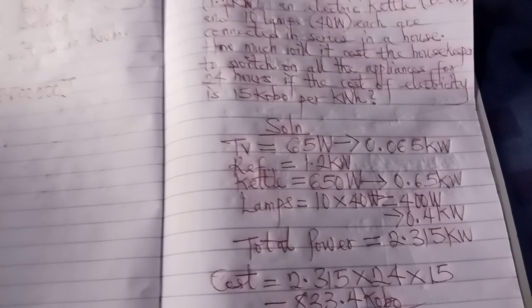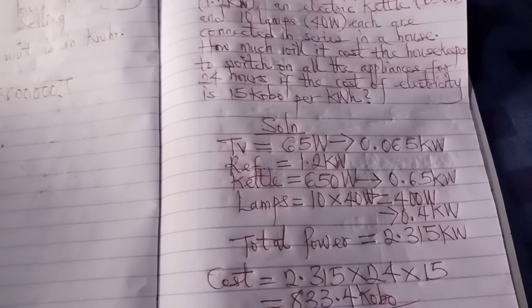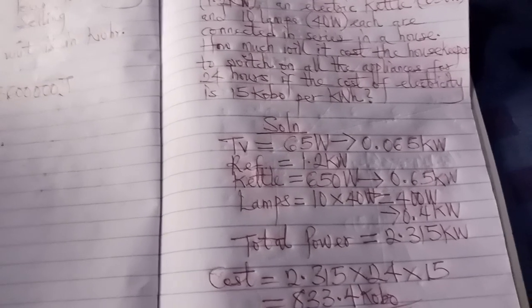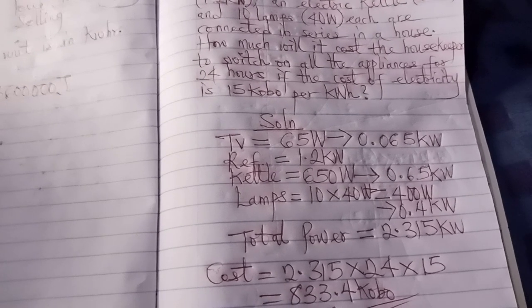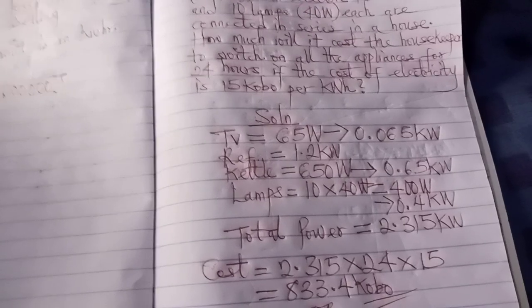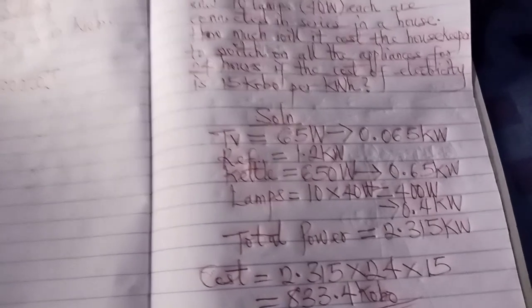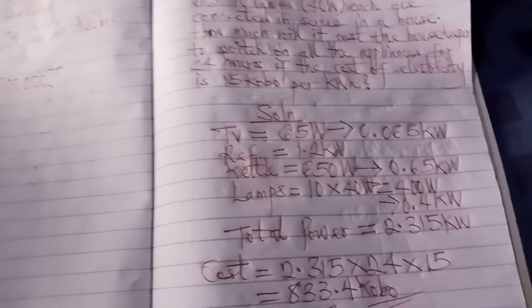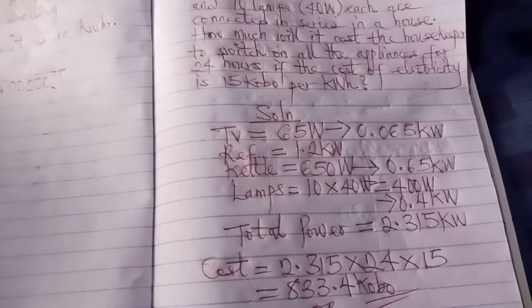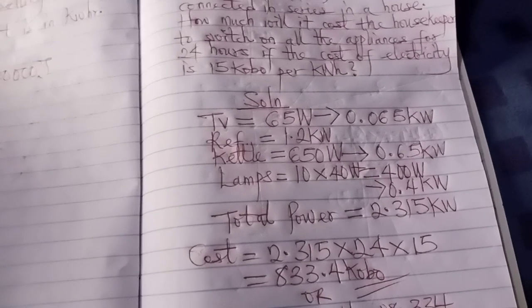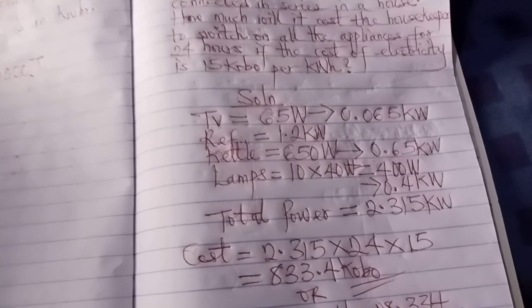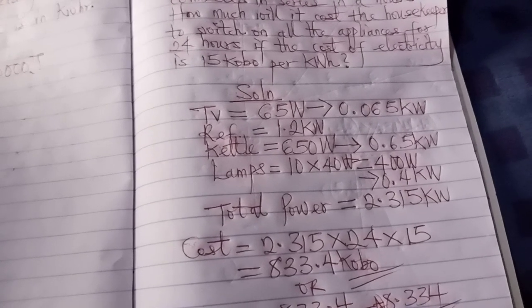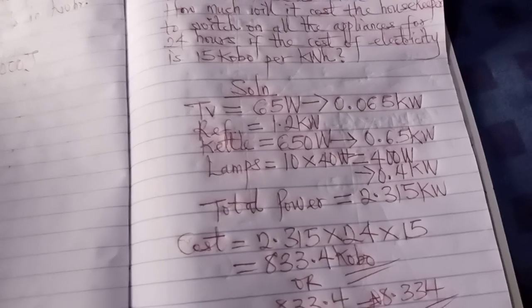For the first appliance, the TV, we convert the 65 to kilowatts just by dividing 65 by 1000, and you get 0.065 kilowatts. Your second appliance, the refrigerator, is already in 1.2 kilowatts, so there's no need to convert it. Then the third appliance, the kettle, is 650 watts, so dividing by 1000, you get 0.65 kilowatts.